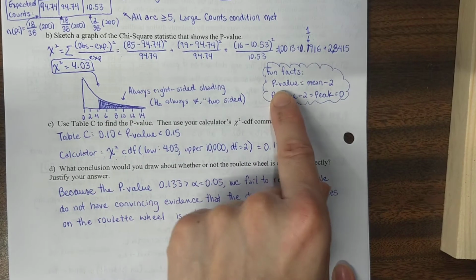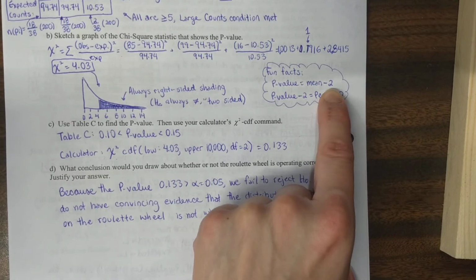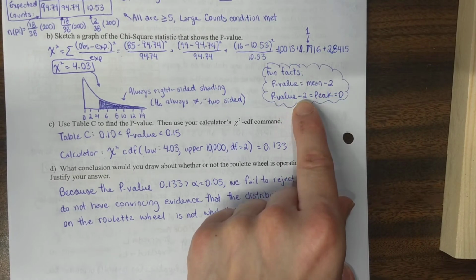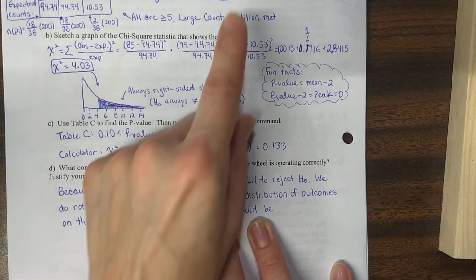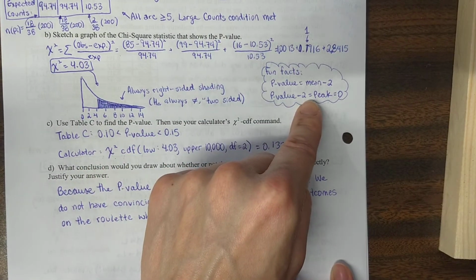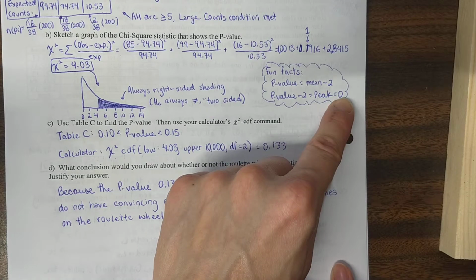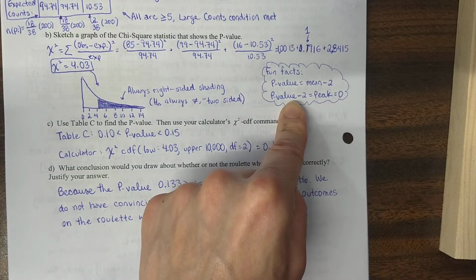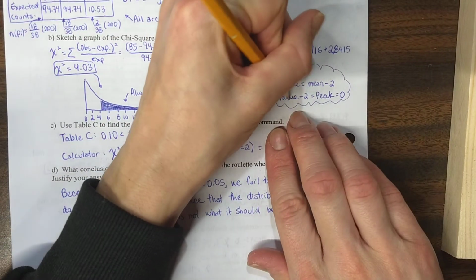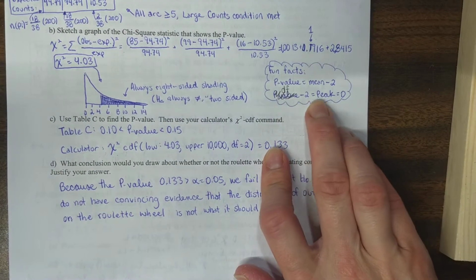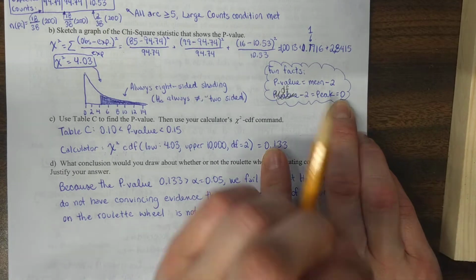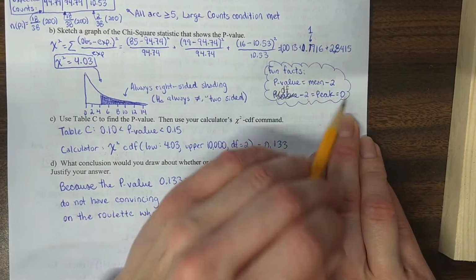Fun fact, your mean is your degrees of freedom, and your degrees of freedom minus 2 is the peak, which in this case is 0, because my degrees of freedom... I'm pretty sure this is supposed to be degrees of freedom minus 2. Okay. Degrees of freedom minus 2 is the peak, and that would be 0. So degrees of freedom was 2, and 2 minus 2 is 0.